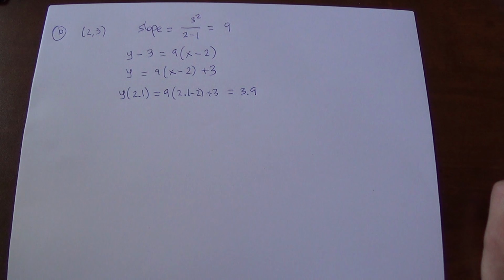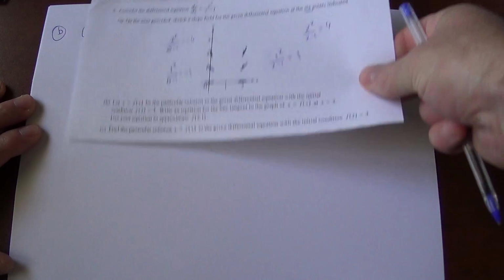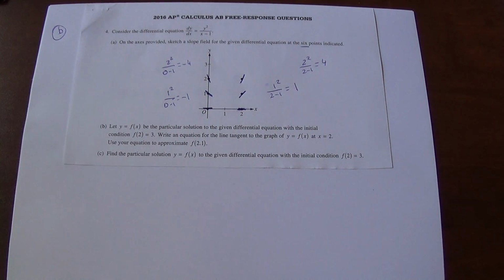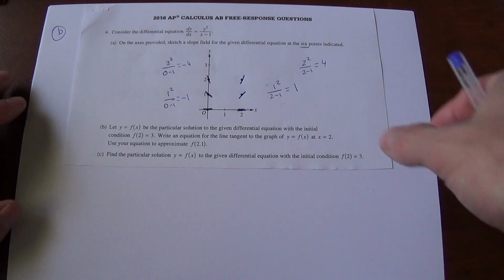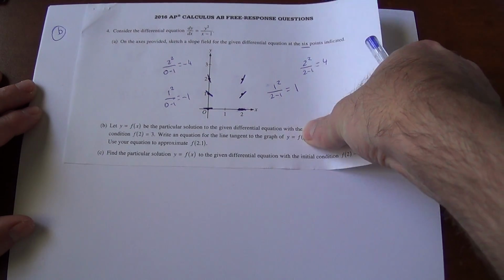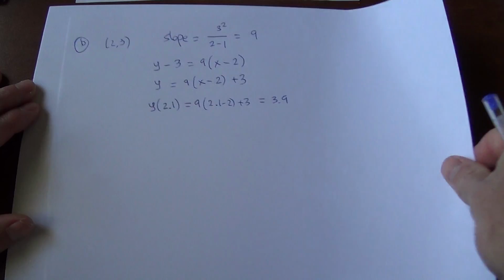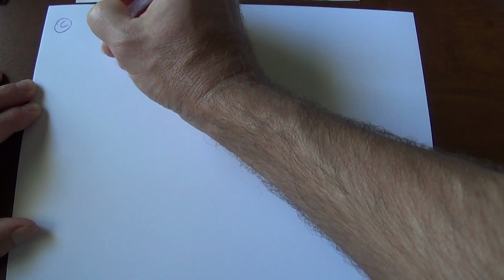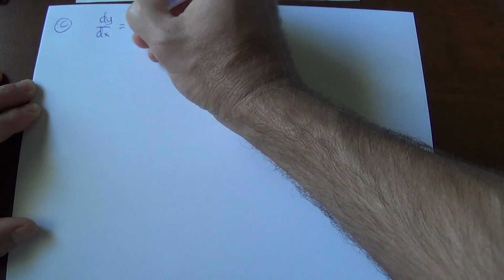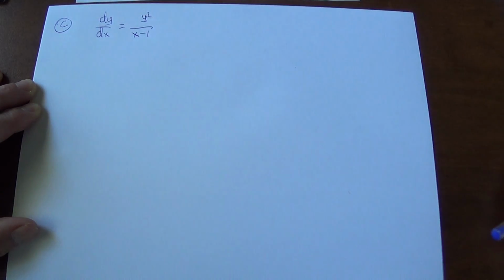So the most challenging part here is part C. This is where they ask you to find the particular solution of the differential equation with that initial condition. This is where you're required to show separation of variables first to even earn any points. And then from there you can proceed. So I'm going to start on another sheet of paper. I'm going to copy that equation. So for part C, dy over dx is going to equal y squared over x minus 1.